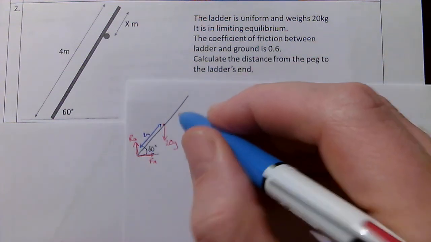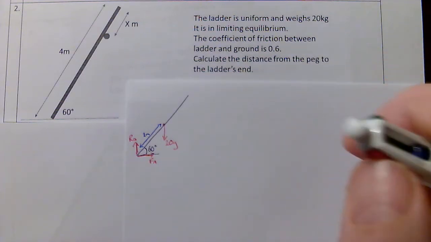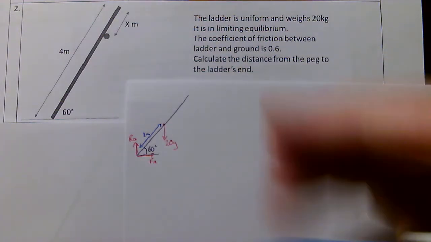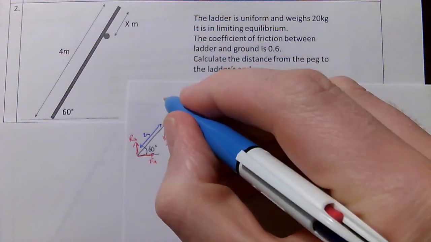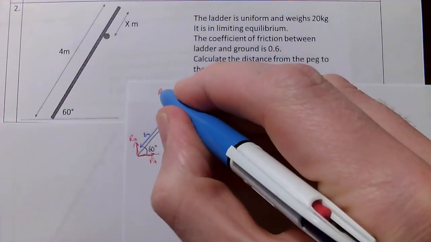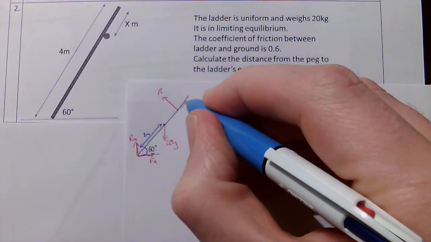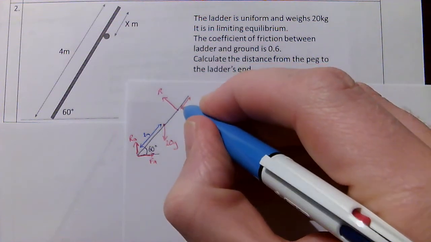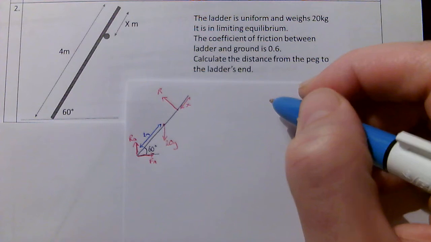And then I've got a reaction force out here. Again, it's perpendicular, and that's at a distance x. And remember, the ladder is 4 meters long.